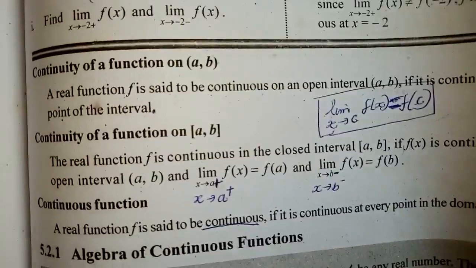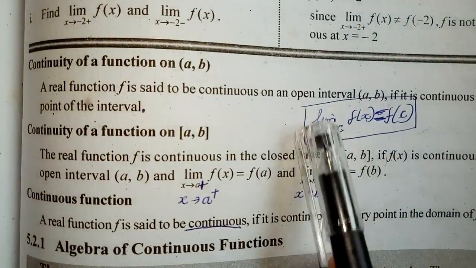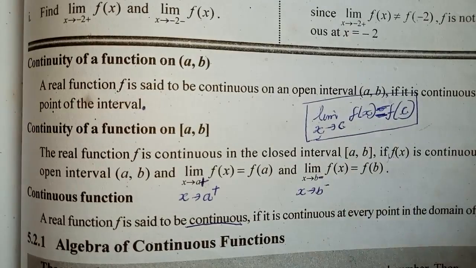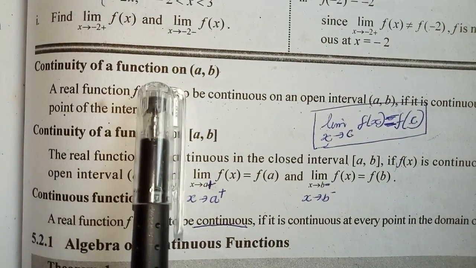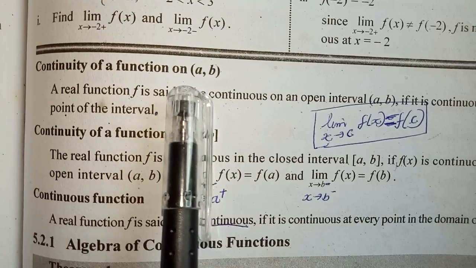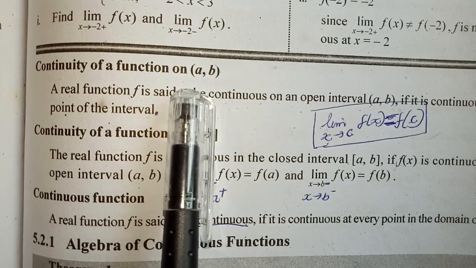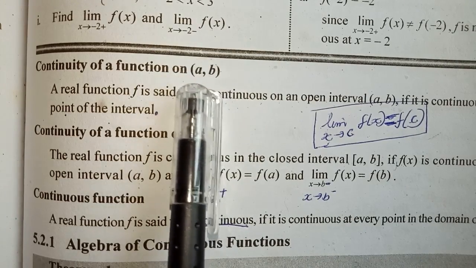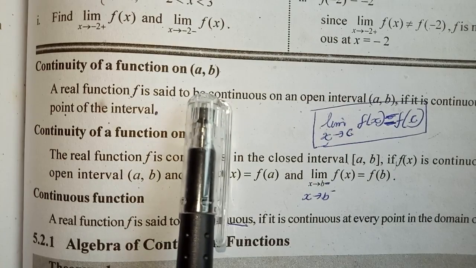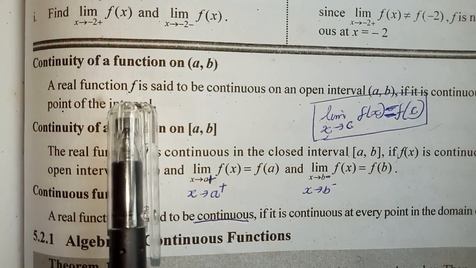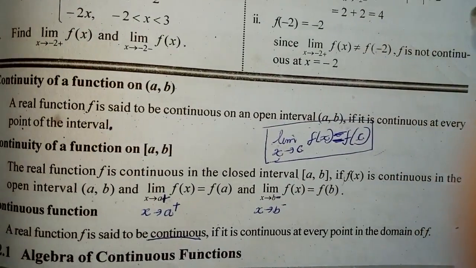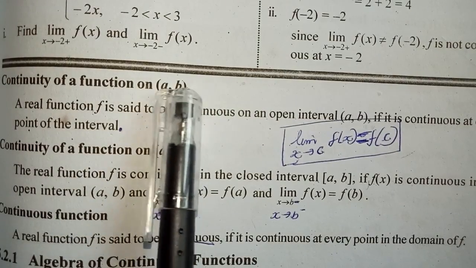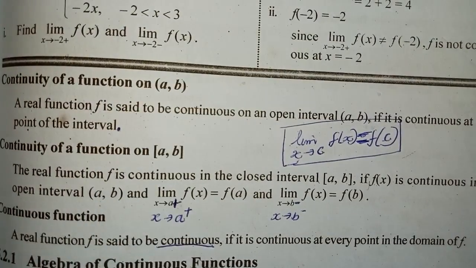So I have just written here the definition. You know that the limit as x tends to c of f of x equal to f of c means your function is continuous at c. Okay, so let us see when your function is continuous on an open interval (a, b). It is obvious, children, that in between all points of a and b the function should be continuous, because it is an open interval, points a and b are not included. So a real function f is said to be continuous on an open interval if it is continuous at every point of the interval. That means whatever points are between them, it is continuous at every point on the interval.